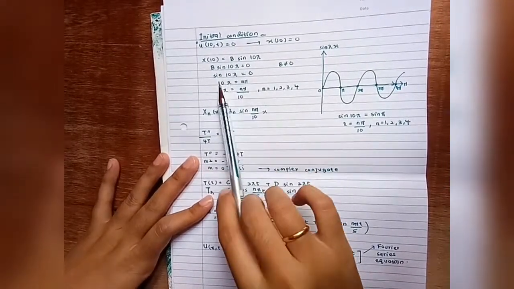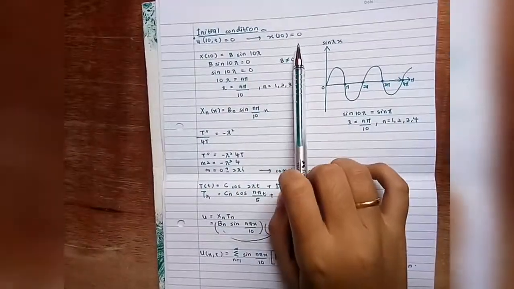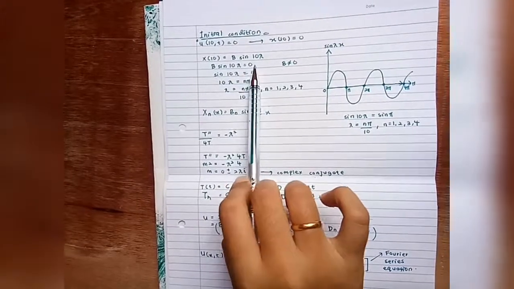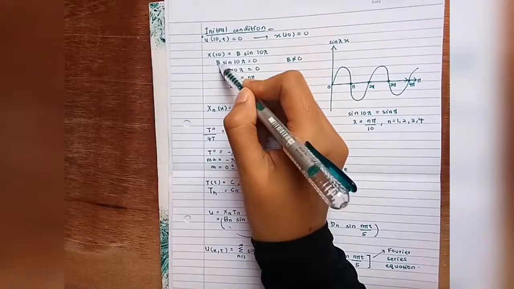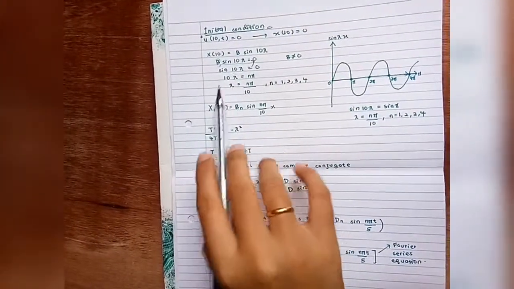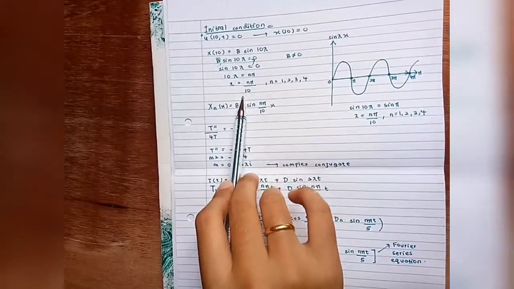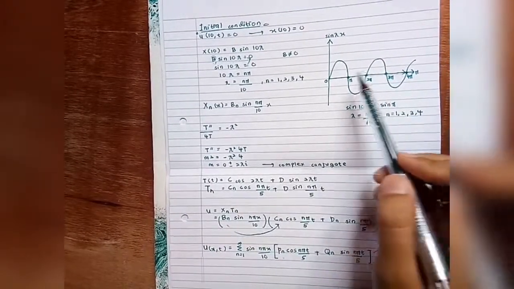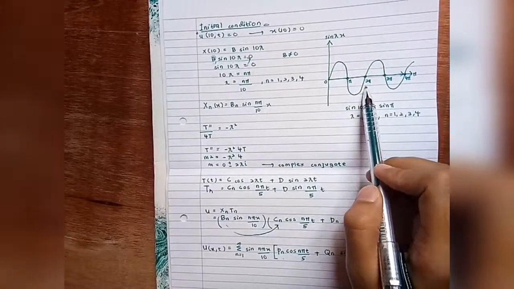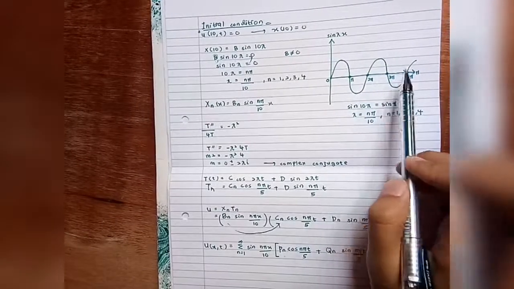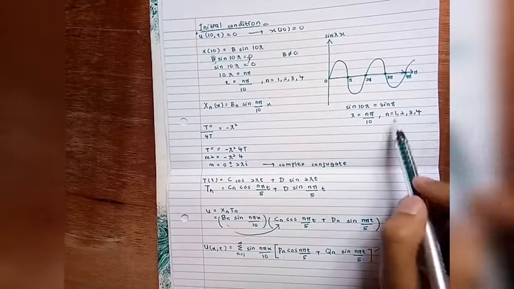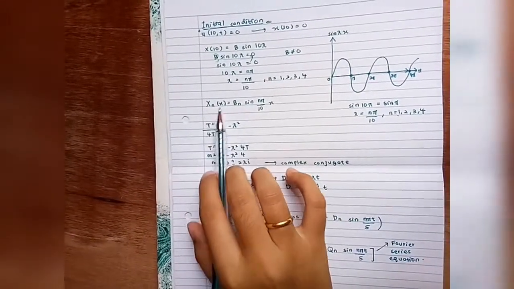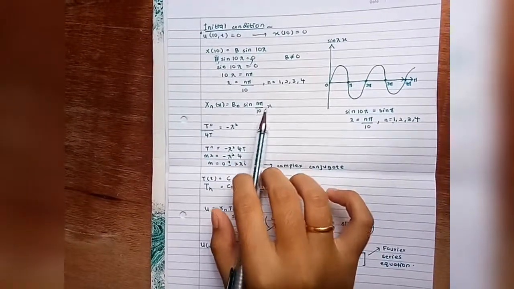We take the condition where X(10) equals 0. X(10) equals B sin 10λ. So from this equation, B sin 10λ equals 0, but B is not equal to 0. So we move this B to the right side and we will get the value of lambda, which is nπ over 10, and we get the value from this graph, the sin λx graph, which is the first π, second is 2π, third is 3π, and the fourth is 4π. We can choose to evaluate the n value. So the equation goes to X_n(x) equals B_n sin(nπx/10).